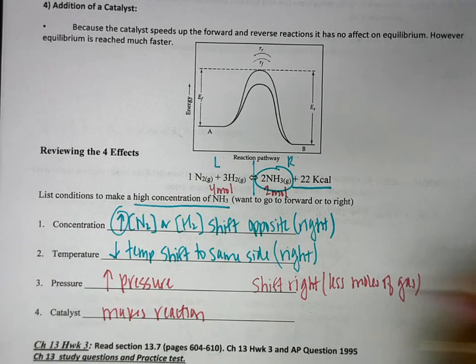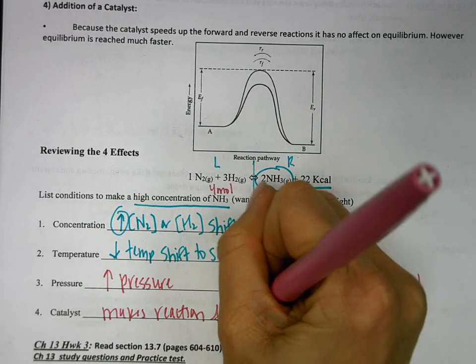All right, make sure that you guys have read that last section of the text, and hopefully this helps.